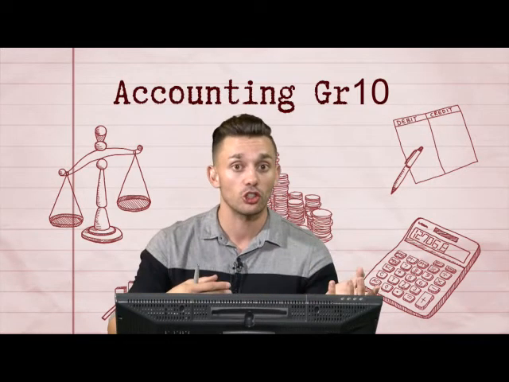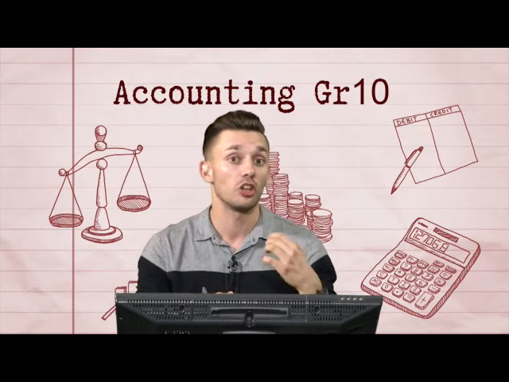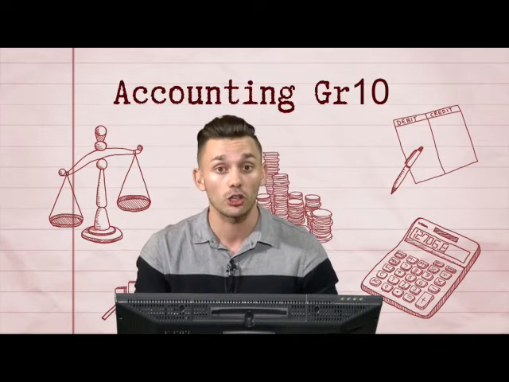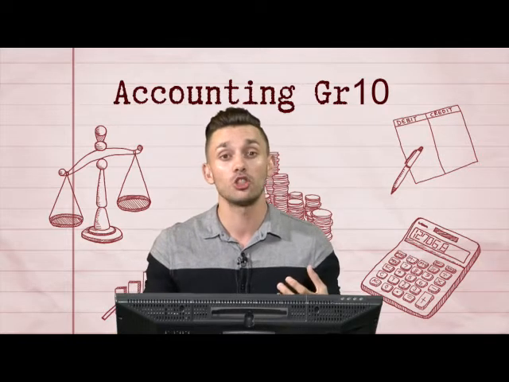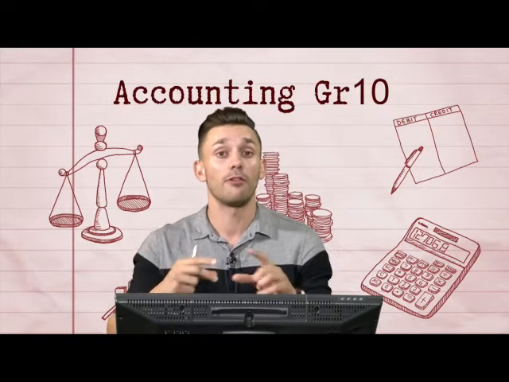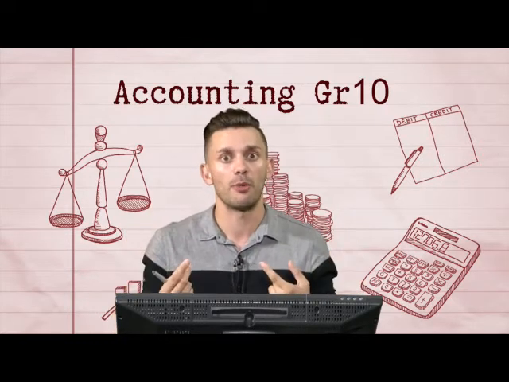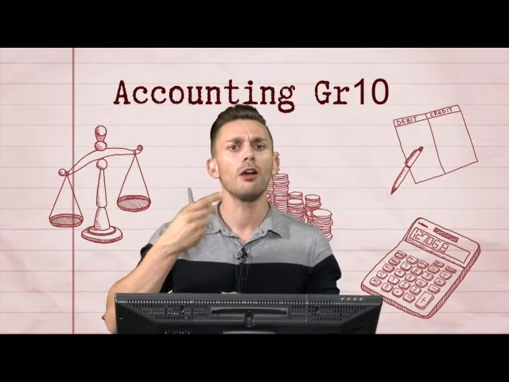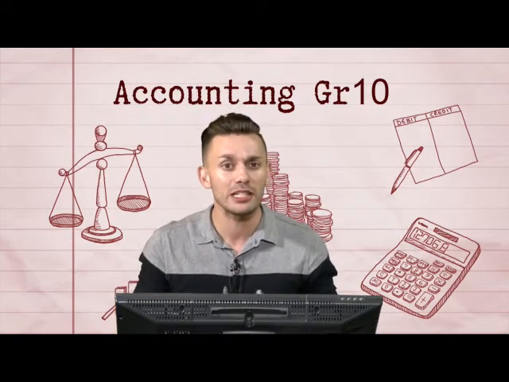Again, we have cash journals, we have credit journals, we have the general journal and the salaries and wages journal. But now remember, how many months do we have in a year? Remember, we have a financial year, so we have 12 months. So we'll have 12 of these journals every single year.